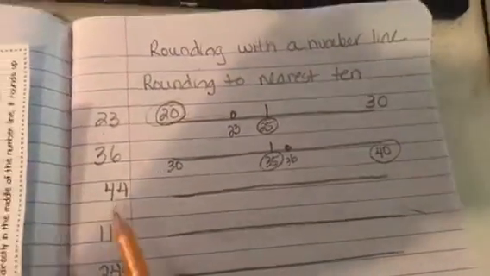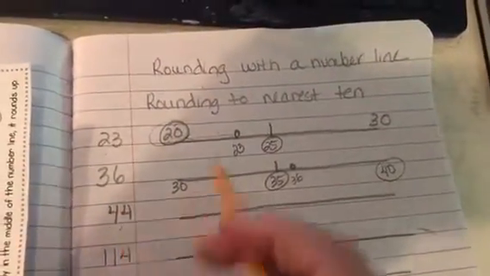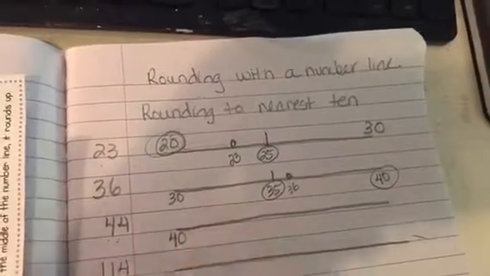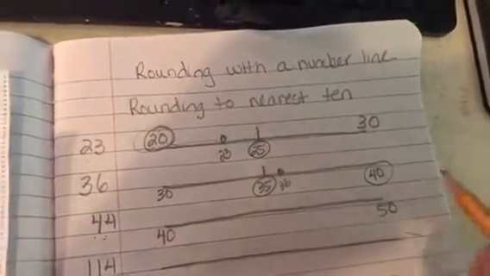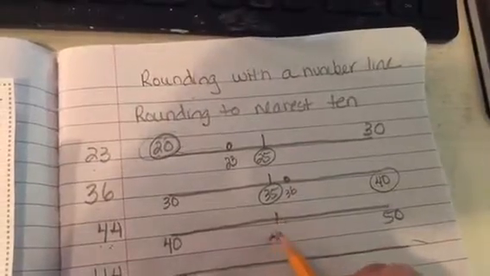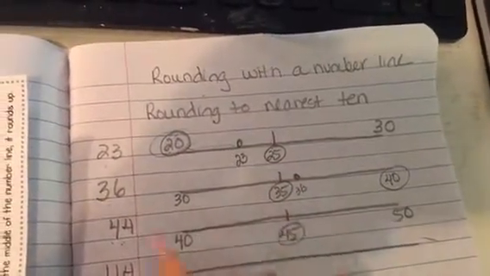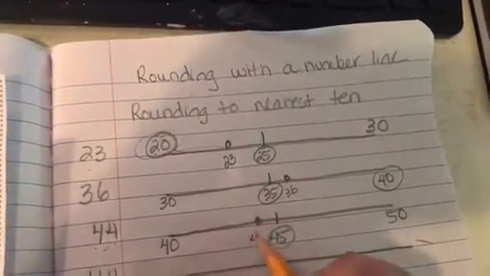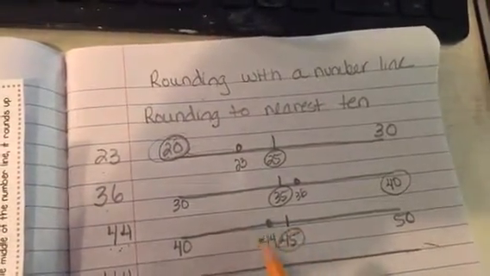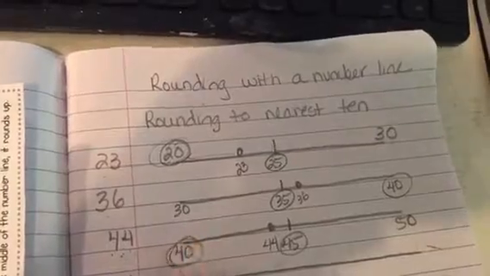Okay, next one, 44. So I see 4 in the tens place, which means 40 on this end. The next number, counting by tens, is 50. Halfway through is 45. And 44 is just before that. So I can see I haven't crossed the line yet, which means I'm going to round to 40.